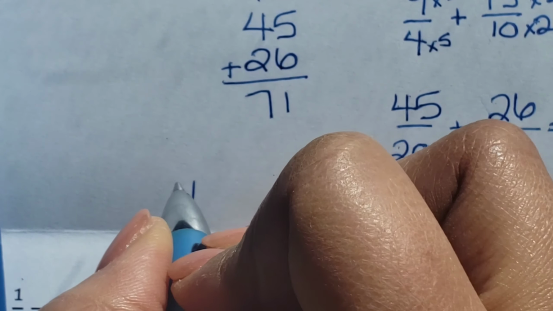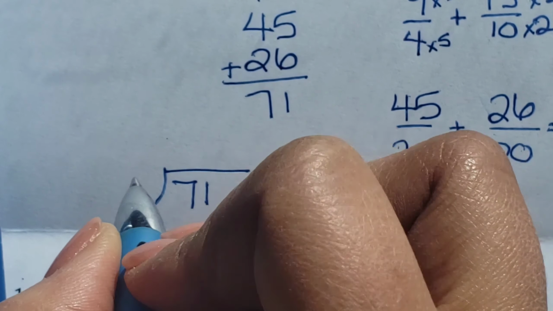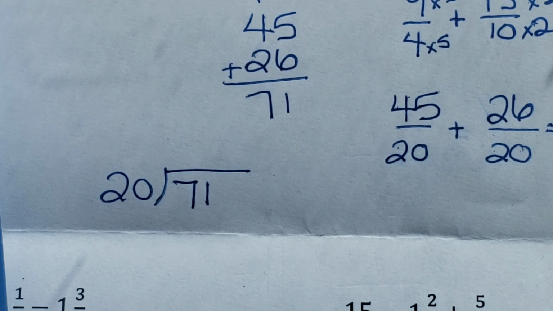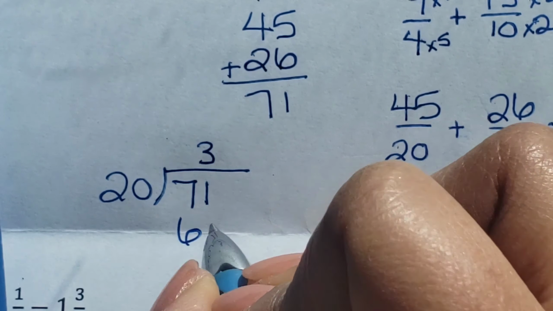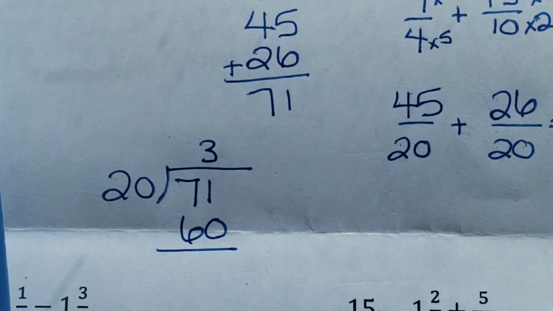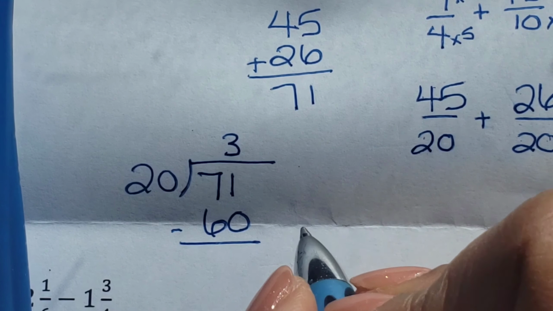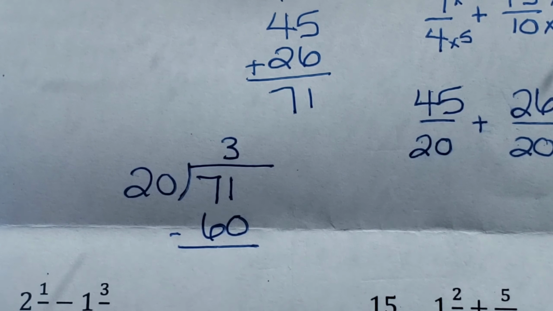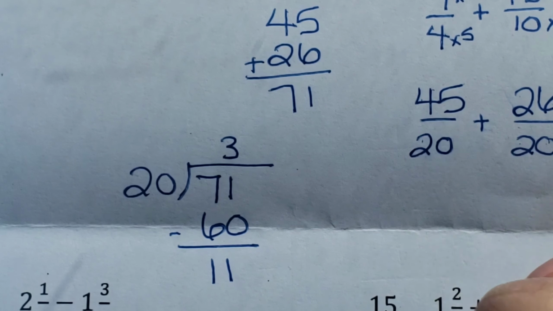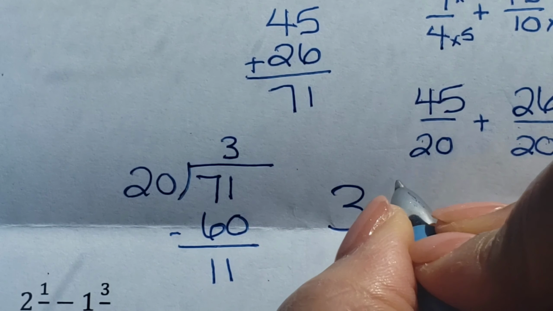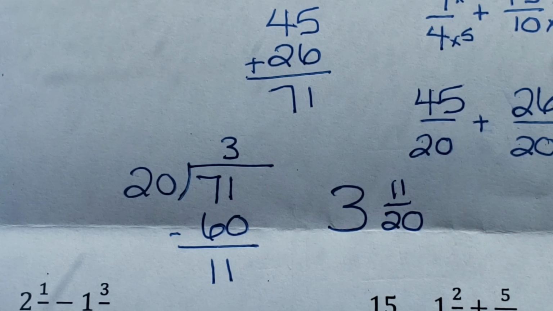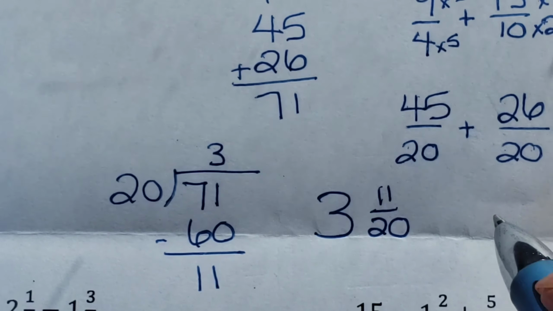How many times does 20 go into 71? And then I say 20 goes in 3 times, which gives me 60. And when I subtract, I'm going to be left with a remainder of 11. My whole number's at the top, which is going to be 3. So my whole answer is 3 and 11 over 20. There's no more simplifying here because 11 is prime, so we are done.